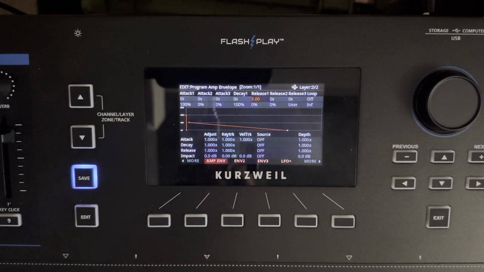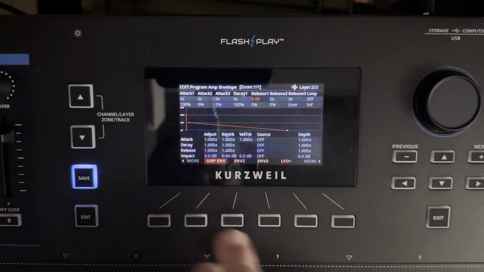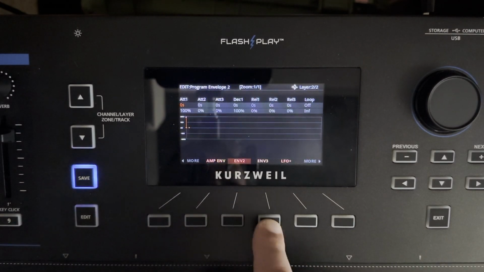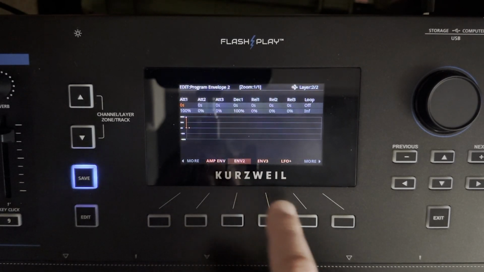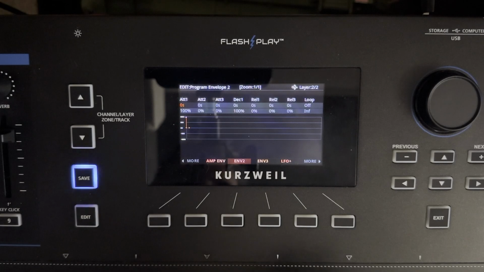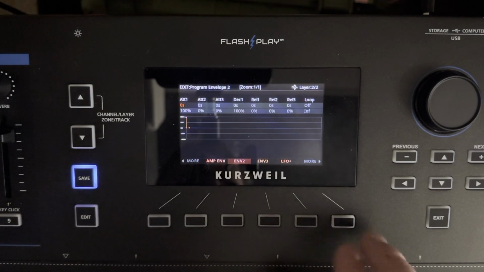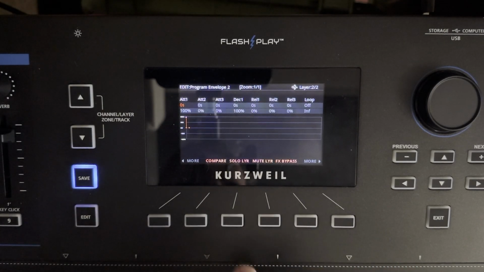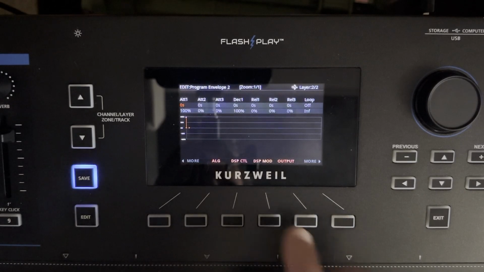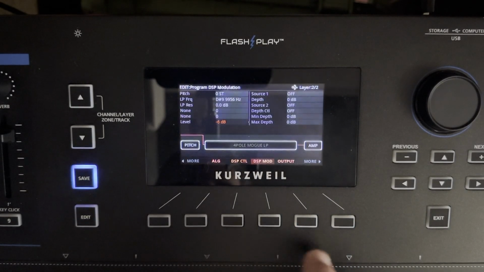That sounds great. Now, the last thing we need to do is assign an envelope to the filter, allowing that envelope to modify the filter and therefore create the closing filter sound that we had on the Mini Moog. So we're going to do that with envelope 2. We've got 2 more envelopes that we can play with, envelope 2, envelope 3. The first thing we need to do is assign envelope 2 to modify the filter. And we do that in the DSP mod page right here.